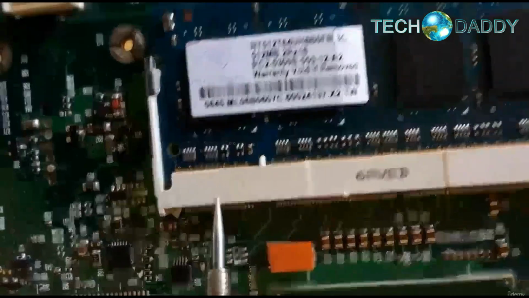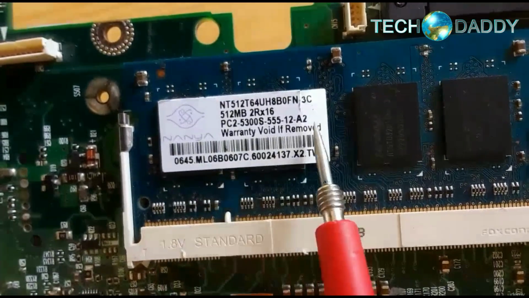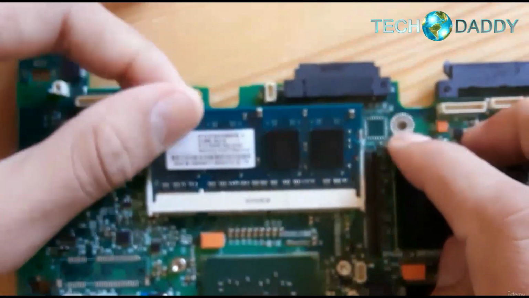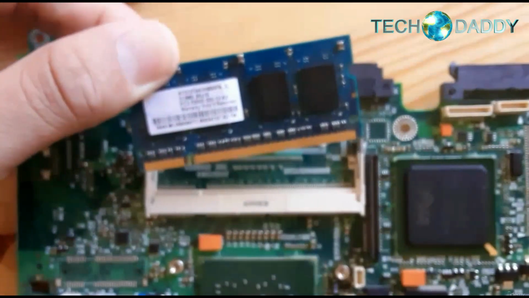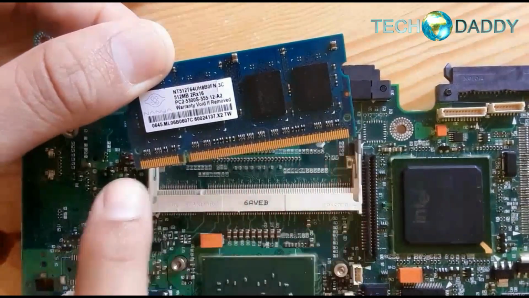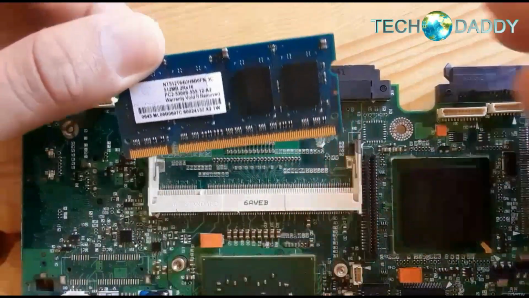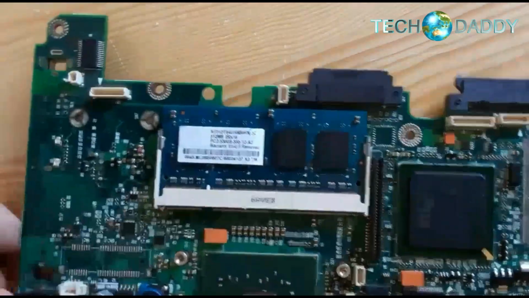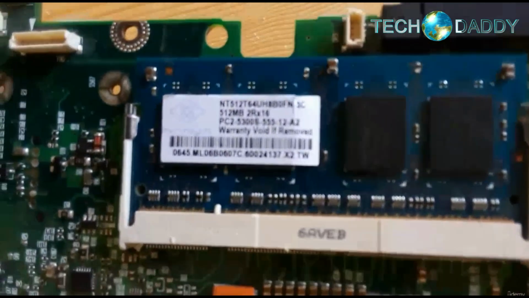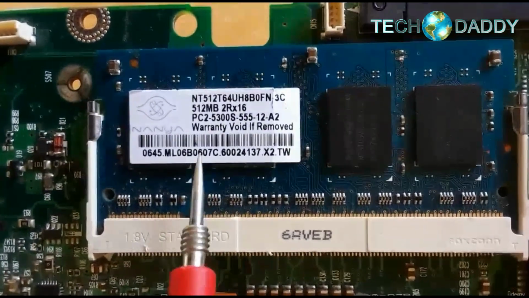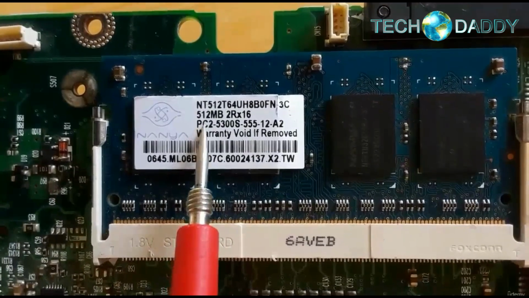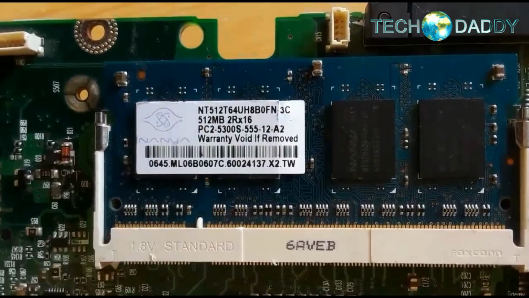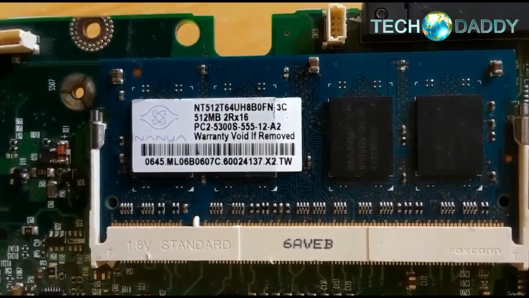So 1.8 volts means the working voltage for DDR2. You can know the type of the RAM by knowing the voltage marked in the RAM slot. This is another motherboard with the same RAM. Here we have its capacity, 512 megabytes, as you can see. That is the capacity of the RAM.